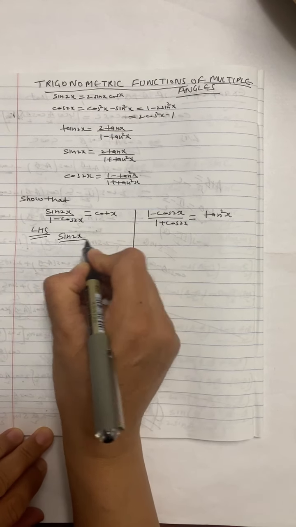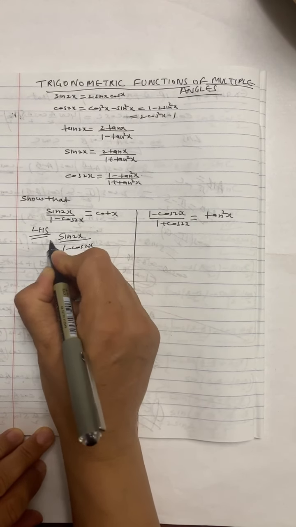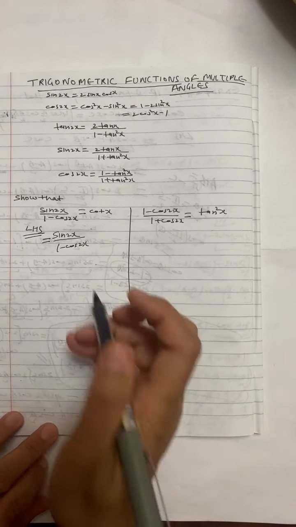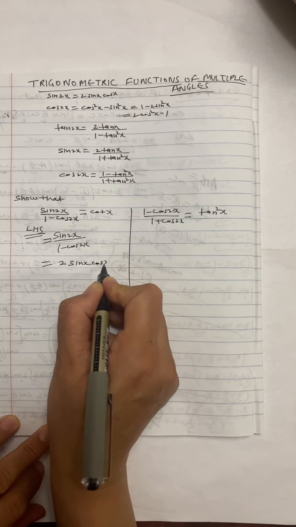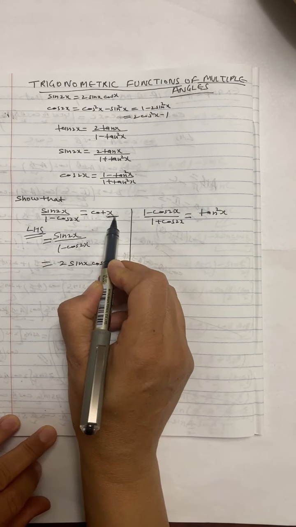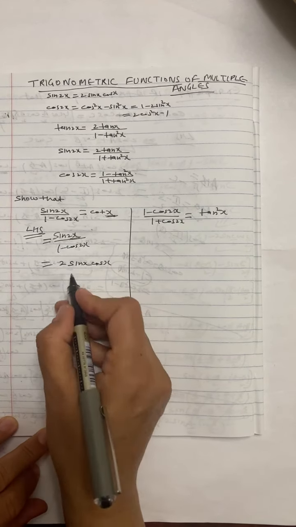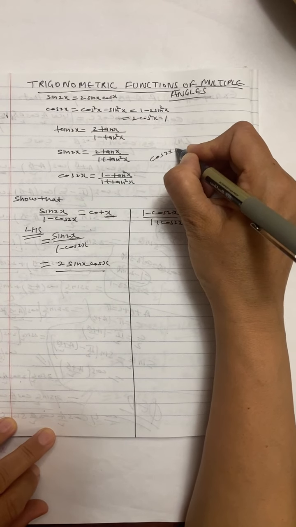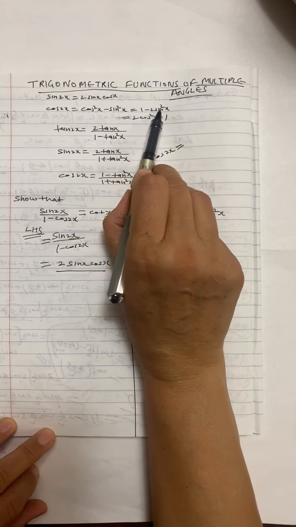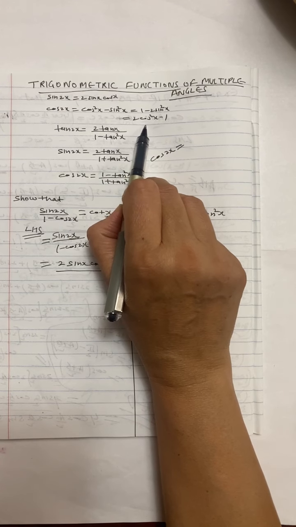So sine 2x over 1 minus cos 2x. Now we already know sine 2x is equal to 2 sine x cos x. As you can see from the right hand side, I just need x, so I have to get rid of 2x here. Now 1 minus cos 2x, we already know cos 2x is equal to either this or that one, or 2 cos square x minus 1.